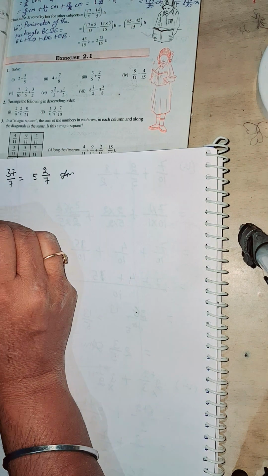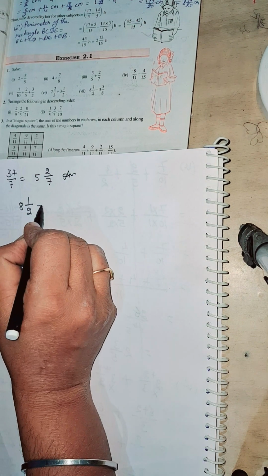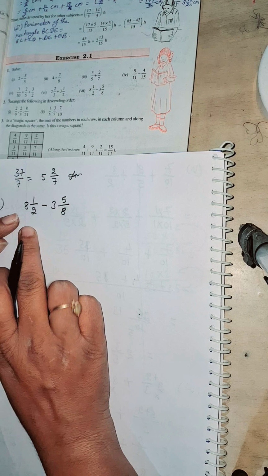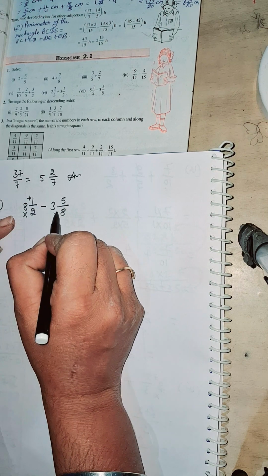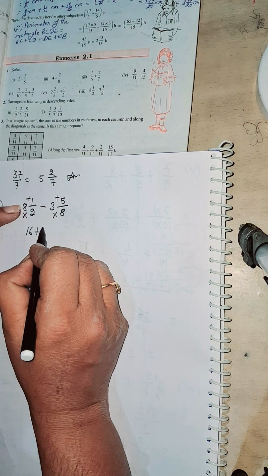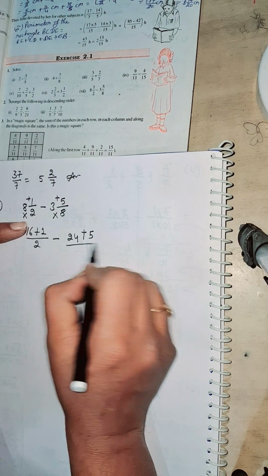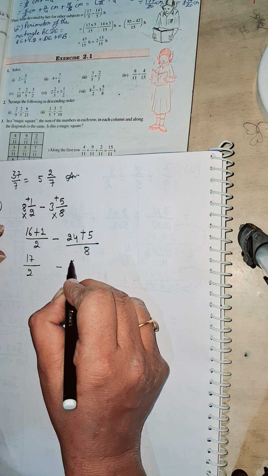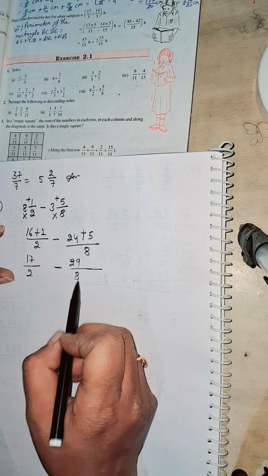So the last part of this question is question number 7, that is 8 and 1 by 2 minus 3 and 5 by 8. Right, students? So we need to again do the last formula. What did we do? Here we need to multiply, here we need to add, here we need to multiply, here we need to add. So 8 2s are 16 plus 1 by 2 minus 3 8s are 24 plus 5 by 8. 16 plus 1 is 17 by 2 minus 29 by 8. Right? So we need to equalize both the fractions again.